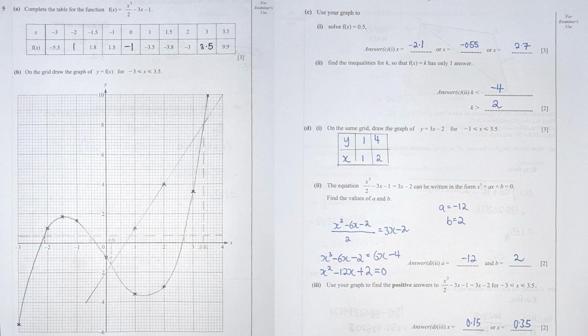Section 2, find the inequalities for k such that k has only one answer. So as you can see, there's a curve here. Anything beyond the curve will have one result only, and anything underneath the curve, you will have one result as well. So when k is less than -4, you have one result only, and when k is more than 2, you will have one result only as well.